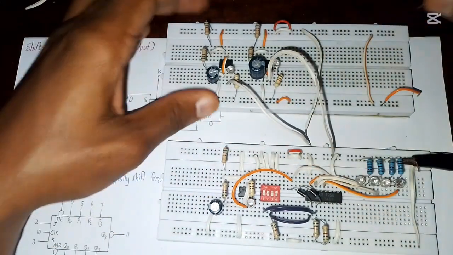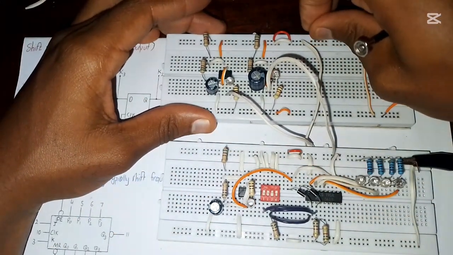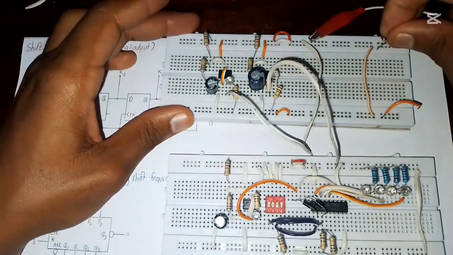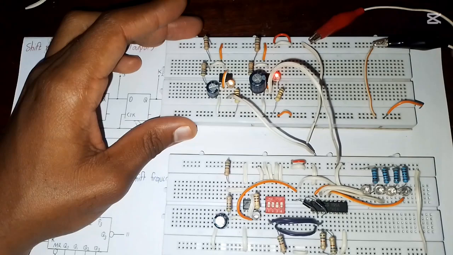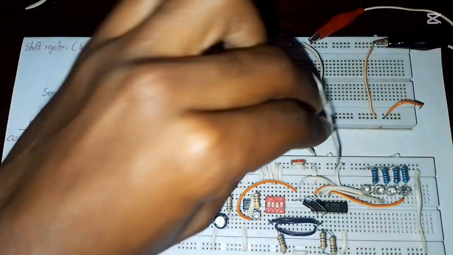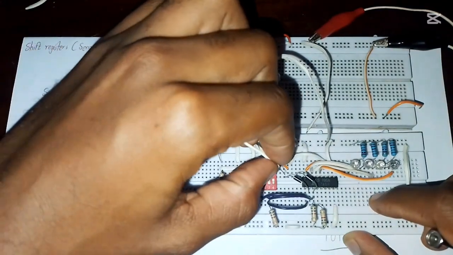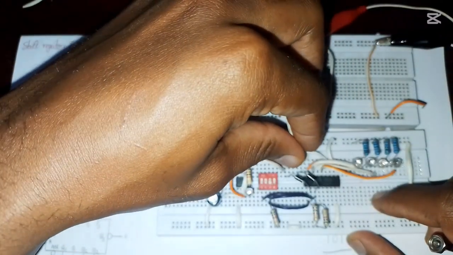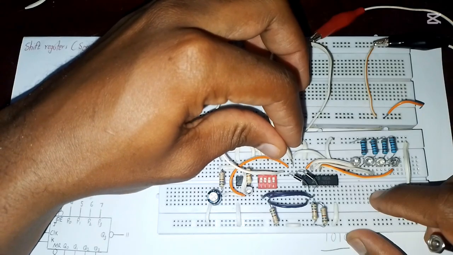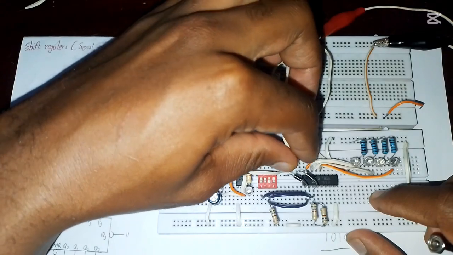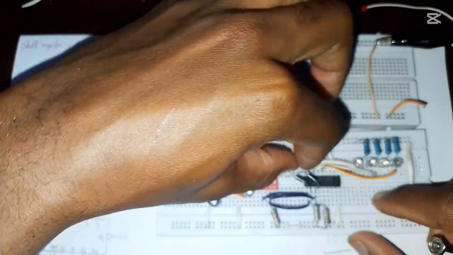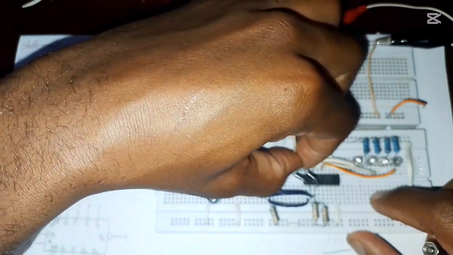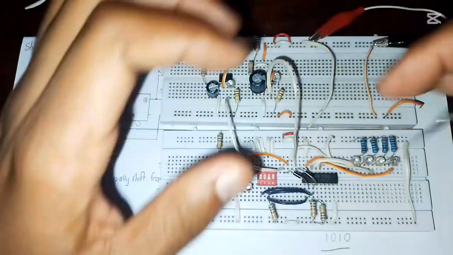So I'm just going to shift this power supply to the top breadboard. Once I've shifted, let me turn it off for me to connect this first. Just use another pin.